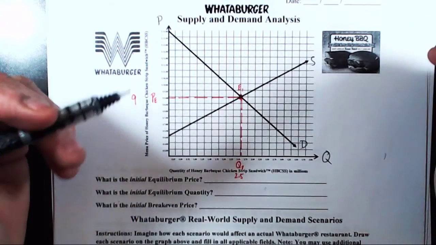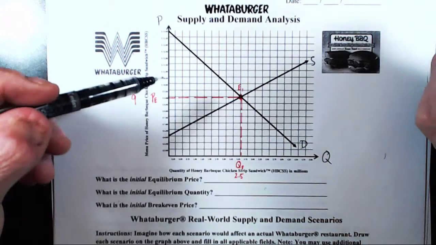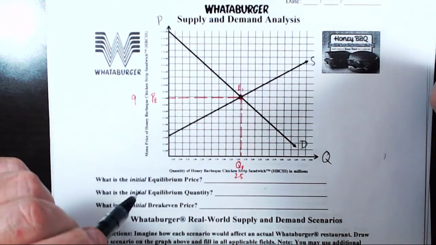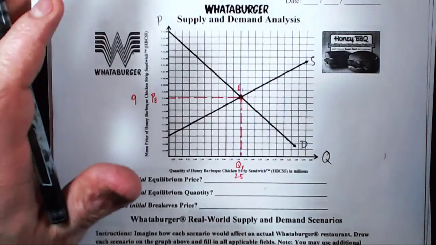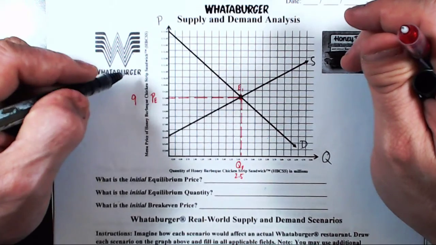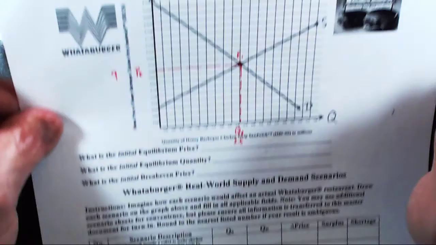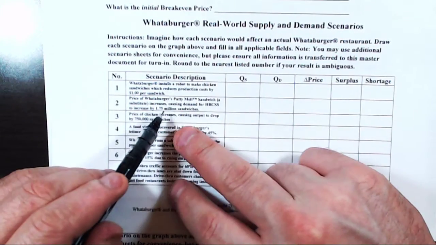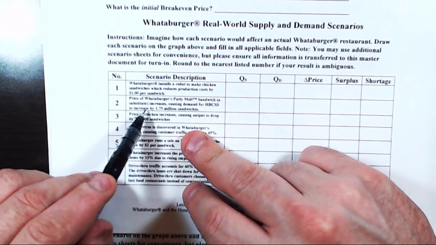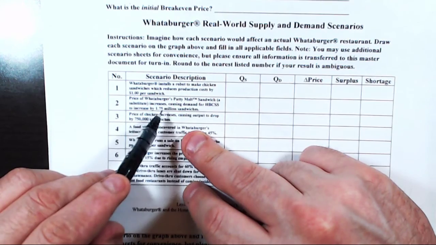Your mind should be working to tell you that the price of the substitute went up, not the price of the honey barbecue chicken strip sandwich. So whatever happens in this example, we are not, ladies and gentlemen, going to change this price. All we are given is that the demand for the honey barbecue chicken strip sandwich increased by 1.75 million sandwiches.